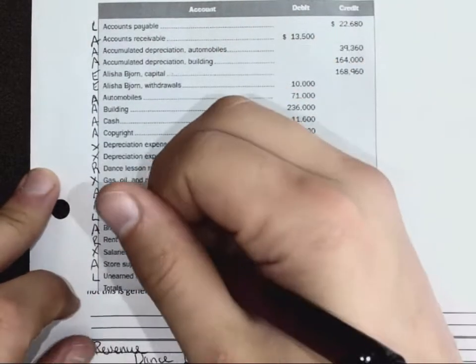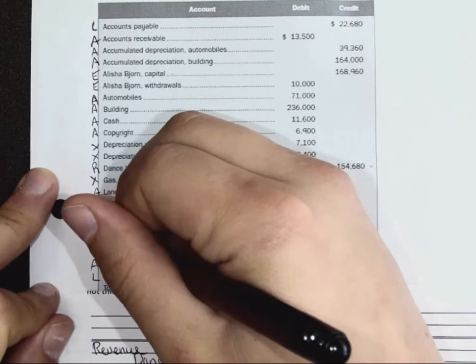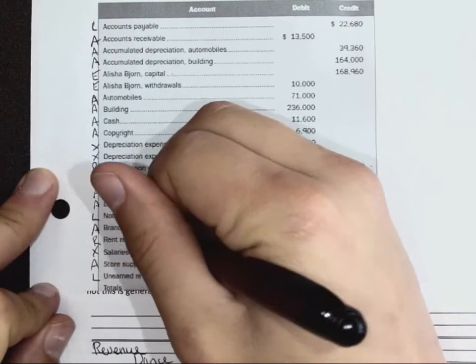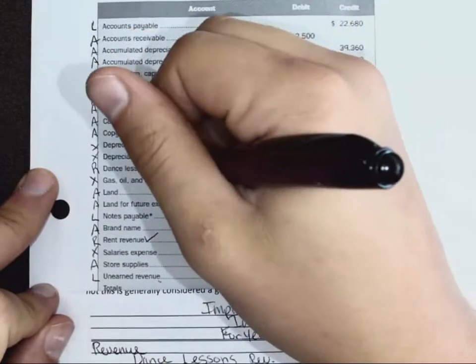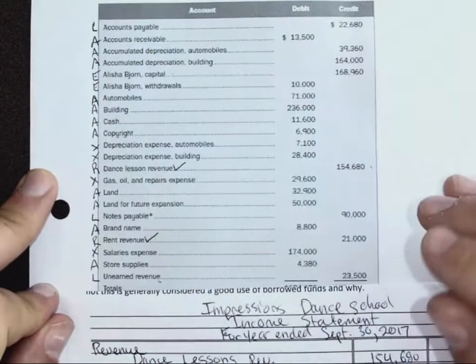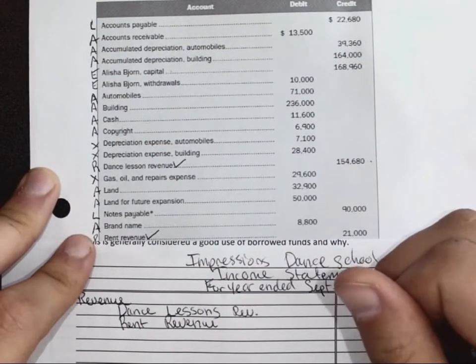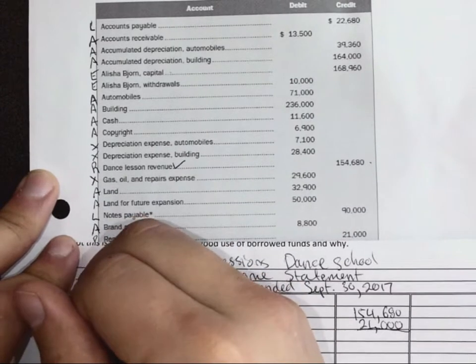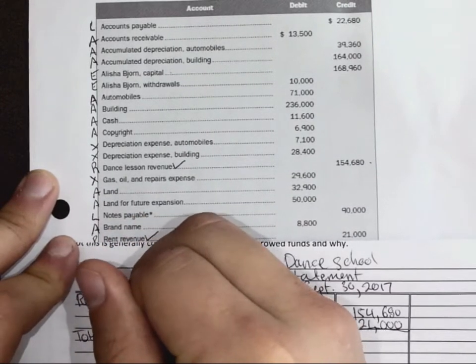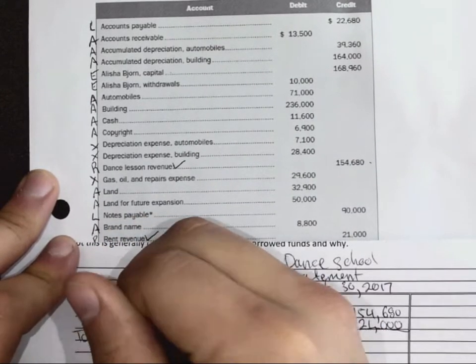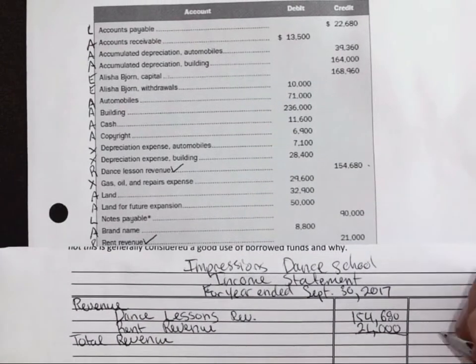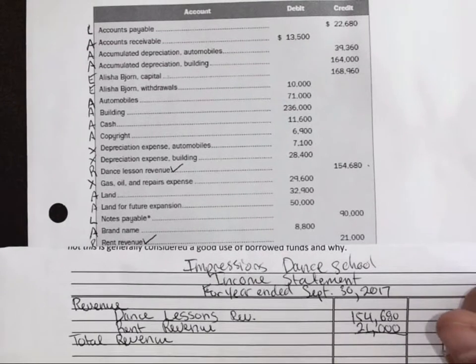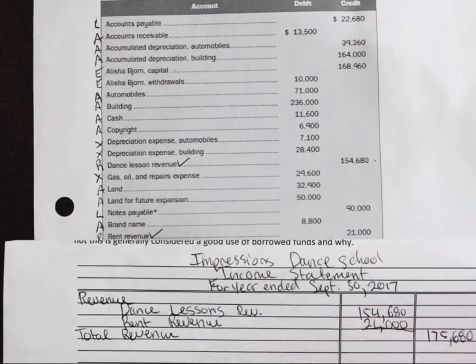So after we use them, we can scribble them or put a check mark beside them, just so we know not to use them again. So our total revenue is $175,680.